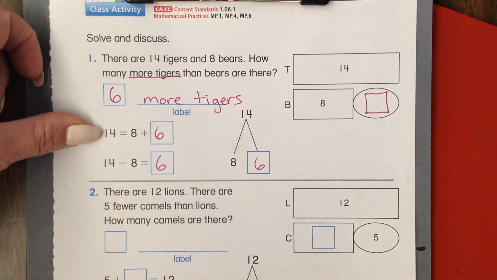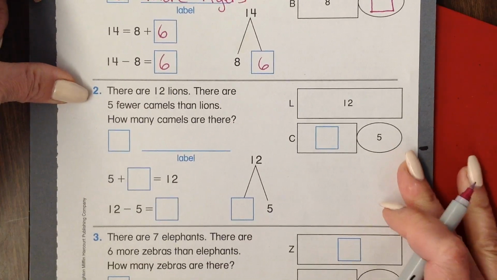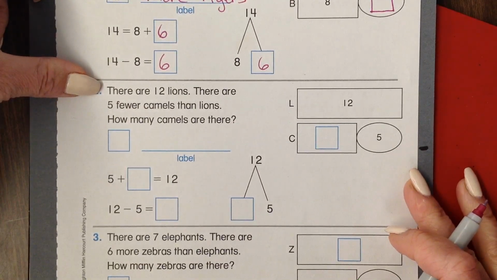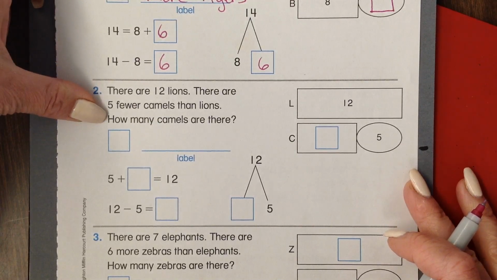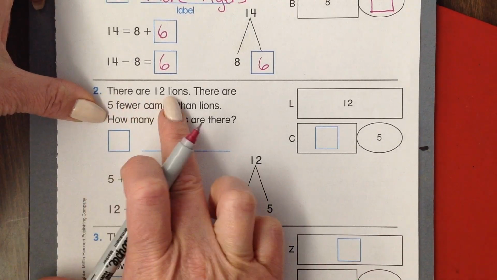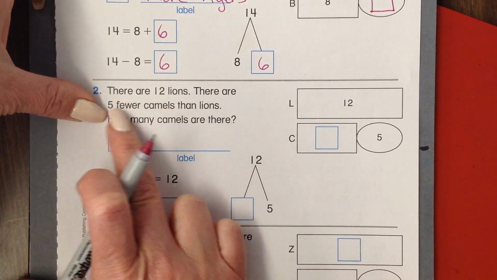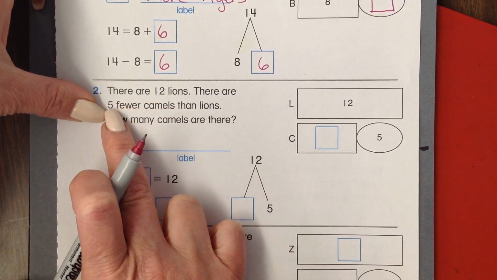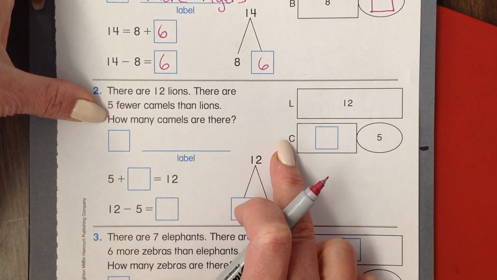Alright, so looking at number 2, scoot this up a little bit. There are 12 lions. There are 5 fewer camels than lions. How many camels are there? So here it says that there's 12 lions, so we're dealing with some lions, and then it says there's fewer camels, so it already tells us there's fewer camels. So we know lions are on top, camels are on the bottom.